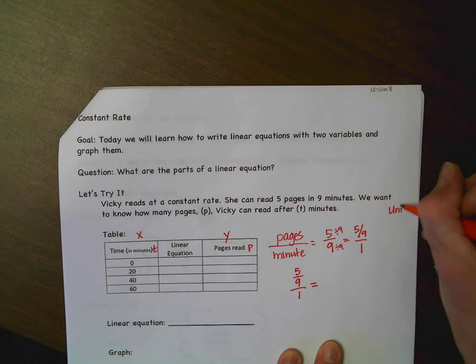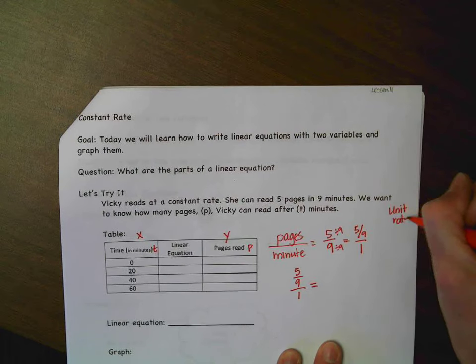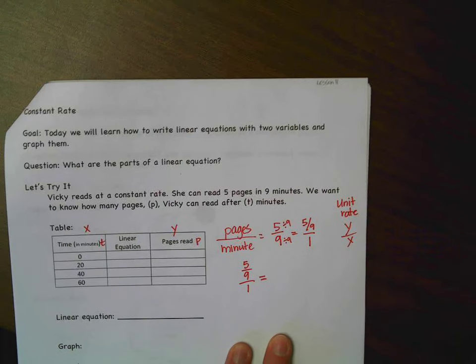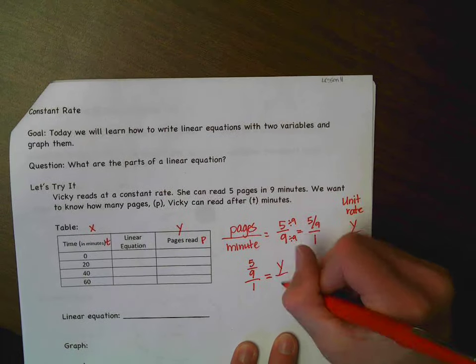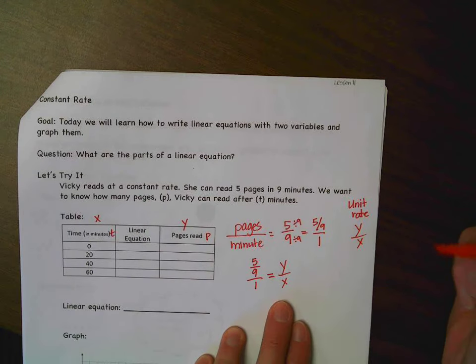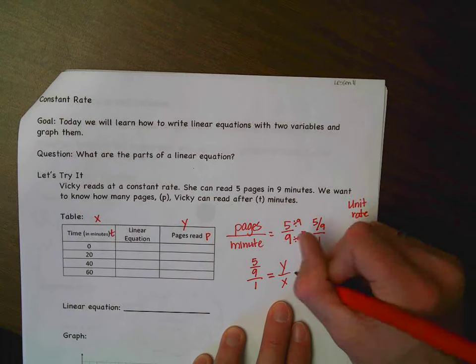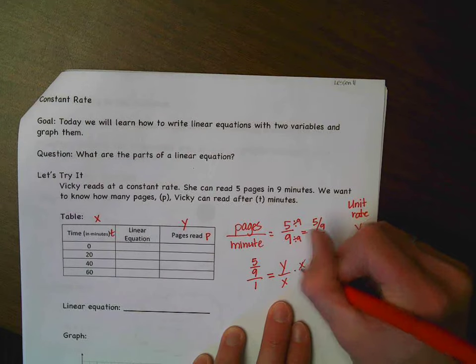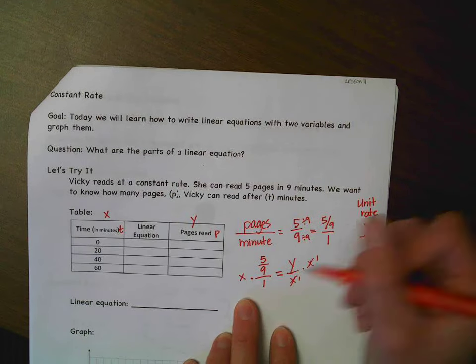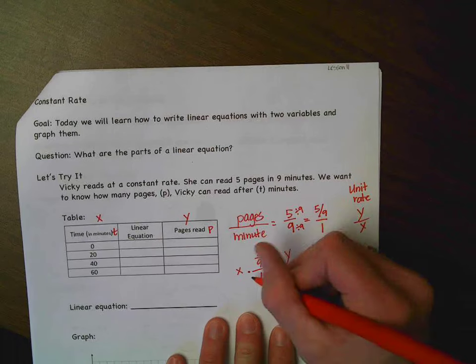Remember, unit rate, this is pulling it way back from 6th grade, unit rate is y divided by x. So this is y divided by x. So remember what we did yesterday? We had to get the variables out of the bottom. So we're going to multiply this side by x. When you do that, those simplify to 1. What you do to one side, you have to do to the other. So we're going to multiply this side by x.